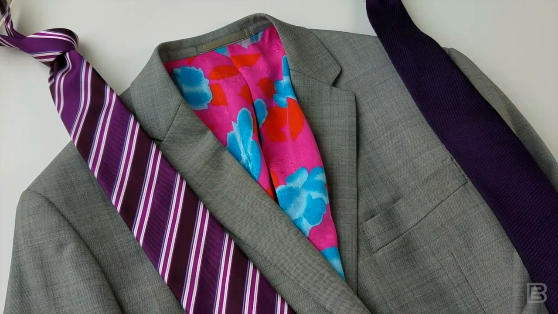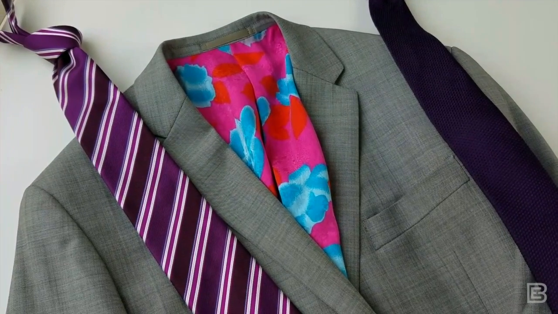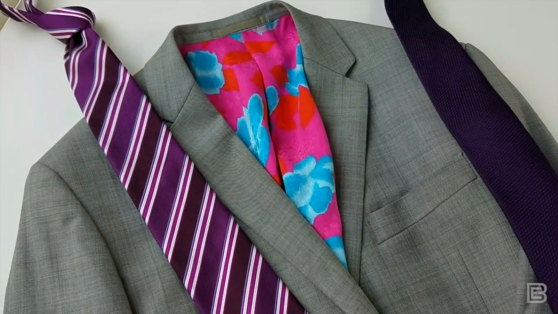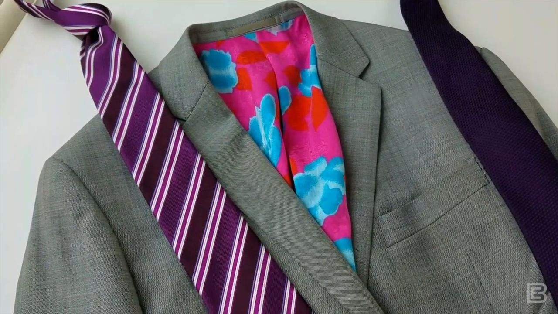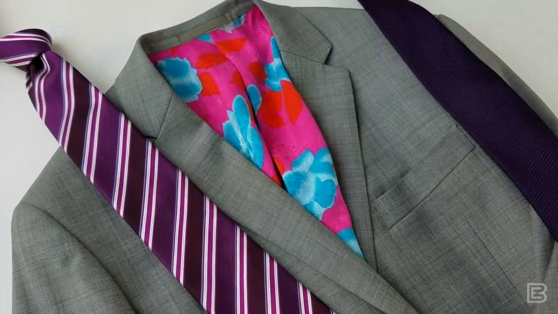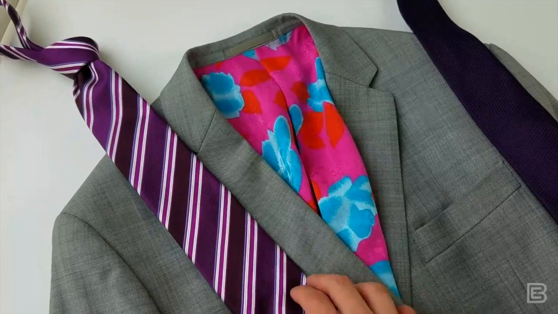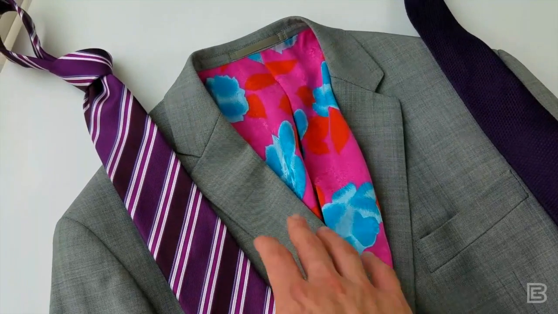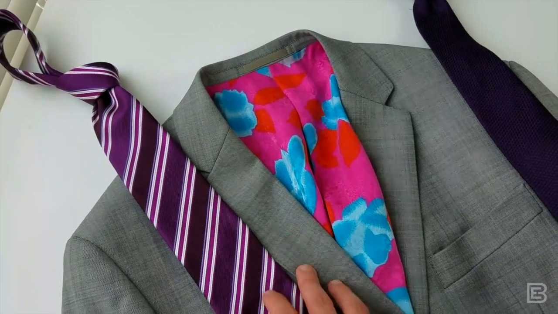Today we are doing a video on a question that we just got, which is a very, very common question, and that is how to choose a necktie. The question came through from a present client of Bespoke Edge this morning, in reference to the suit that he had purchased from us and is currently being manufactured. How does he go about picking the right necktie?